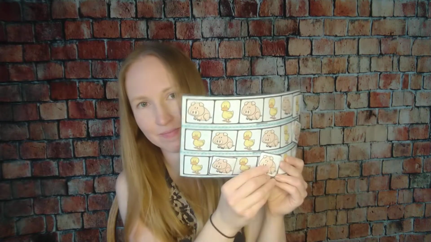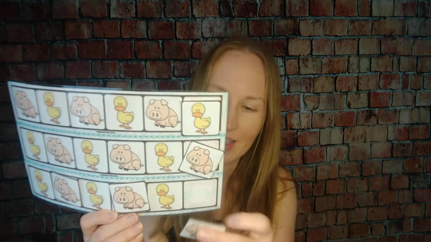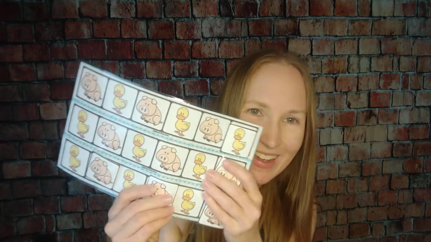Duck and pig, duck and pig, duck and pig, duck and pig.